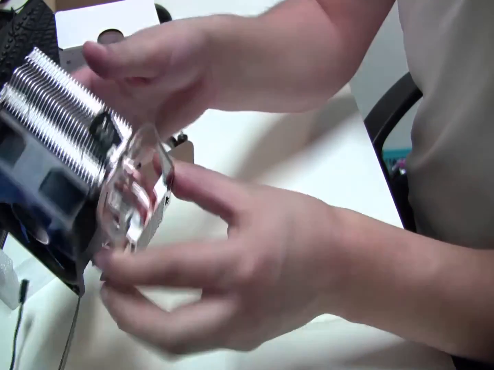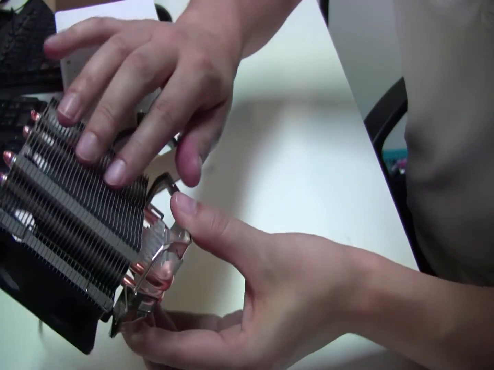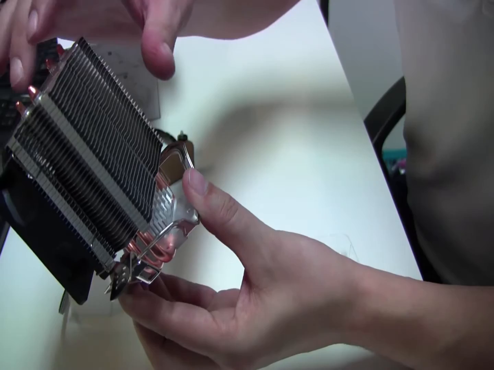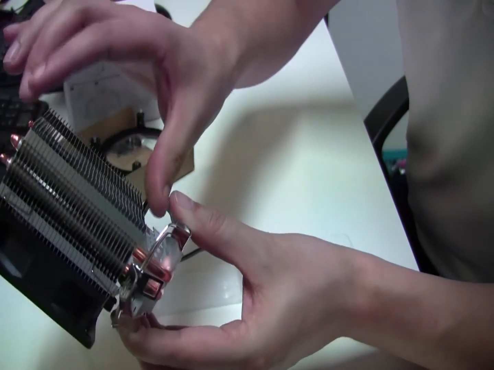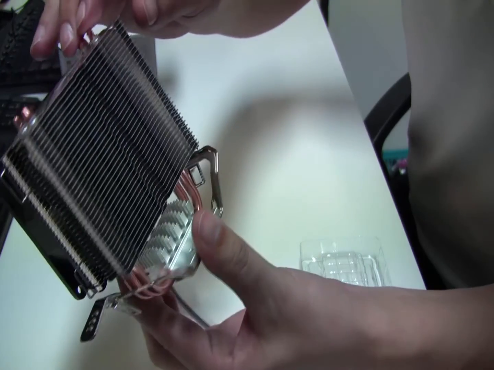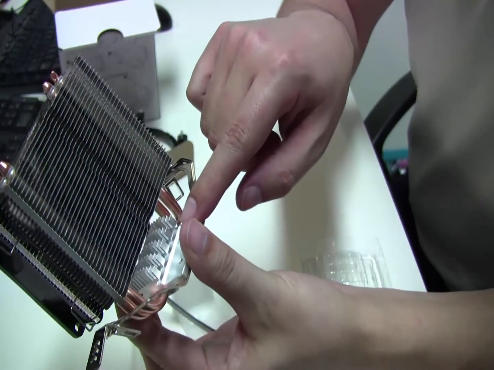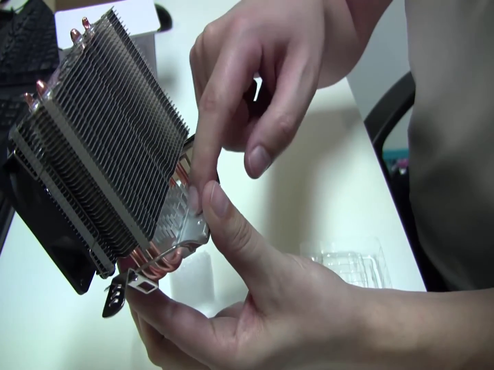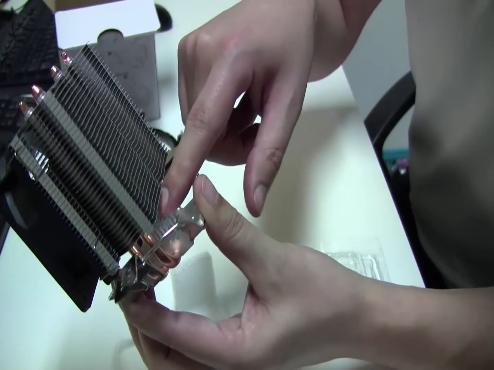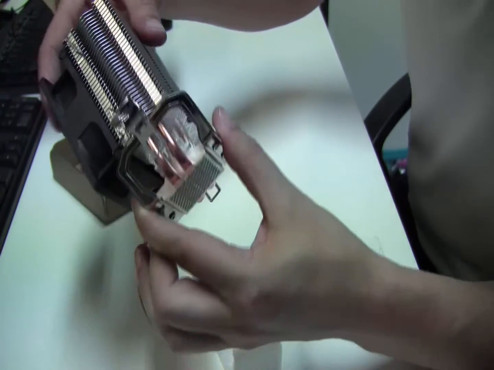The actual fins seem to be almost too thin to an extent. Obviously you do want them fairly thin, but there's something about these ones that just makes them look incredibly thin. So on the bottom piece of the actual direct contact cooling block, you've got some extra aluminium fins on the bottom there as well, so that looks kind of nice.